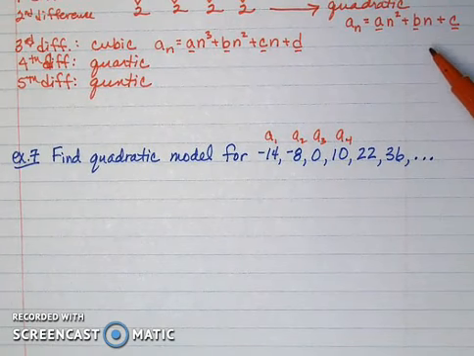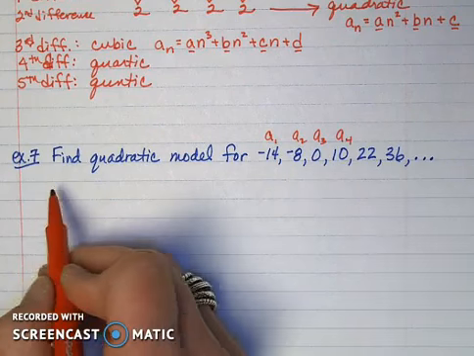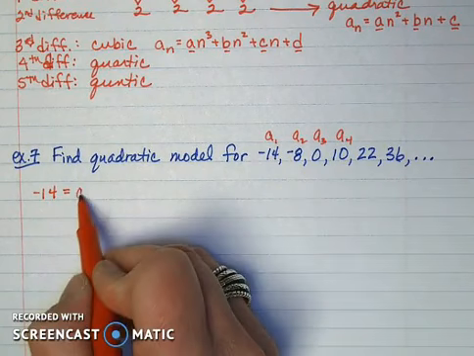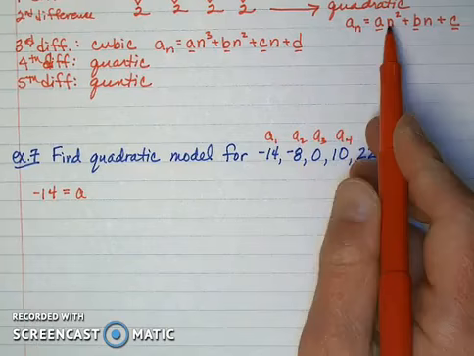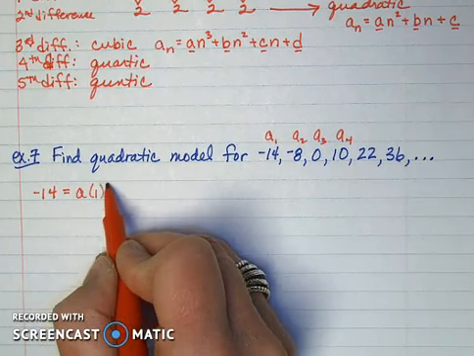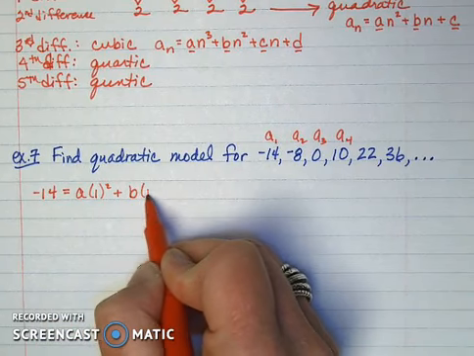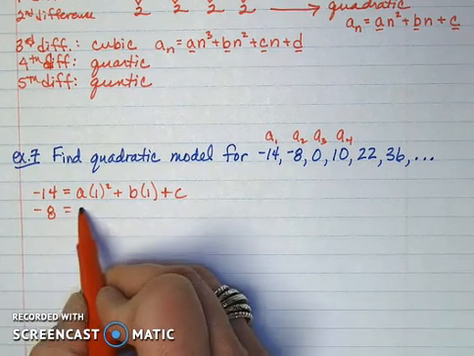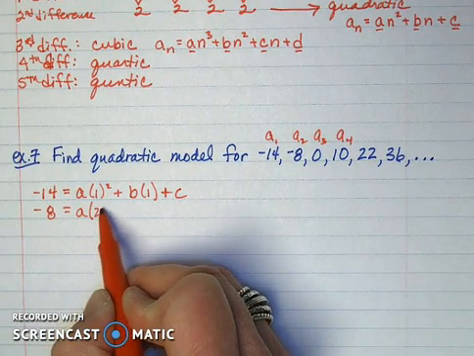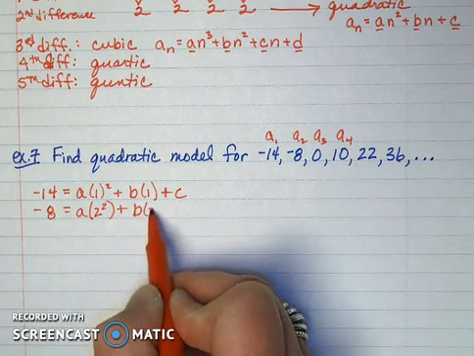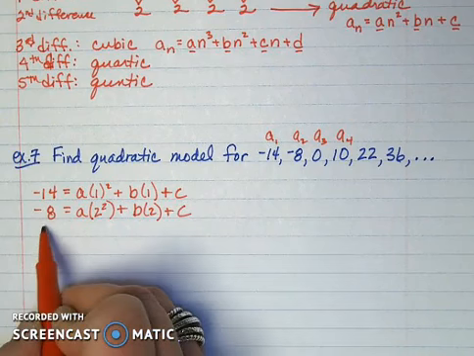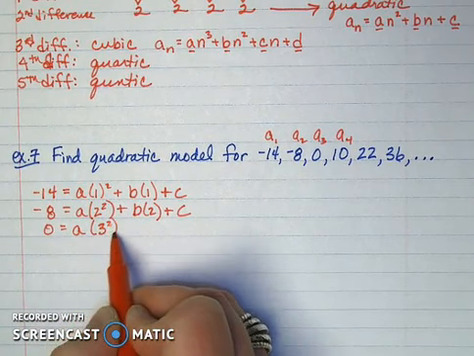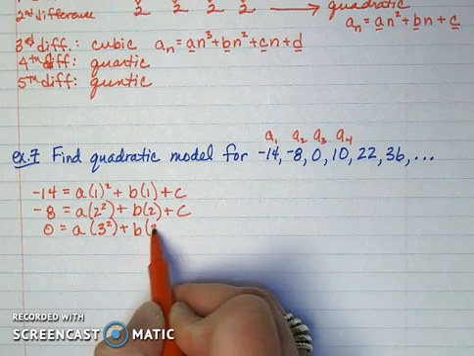So when I do that, the first term, the negative 14, is equal to a times the n, if I'm doing the first term, the n is 1, plus b times the n, which is 1, plus c. Now the second term is negative 8, and I have a times the n, which here is 2, b times 2 plus c. The third term is 0. So I have a times the third term squared plus b times 3 plus c.